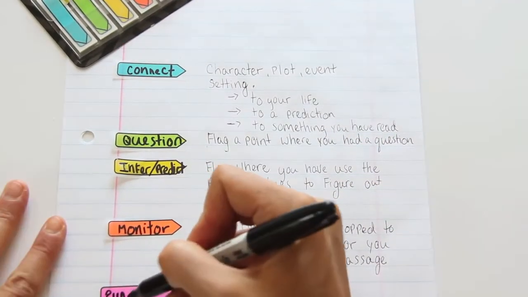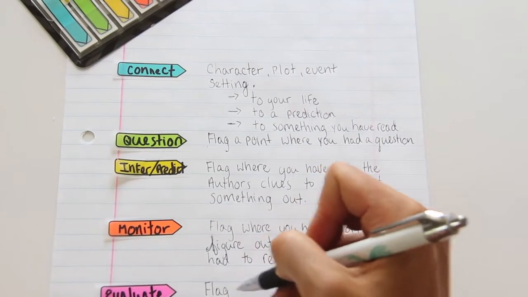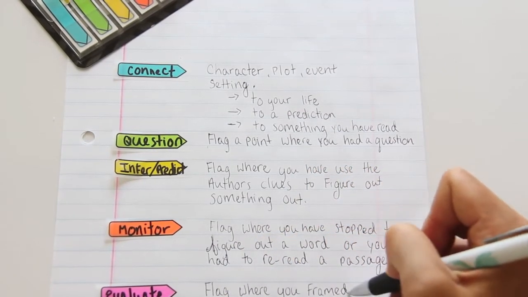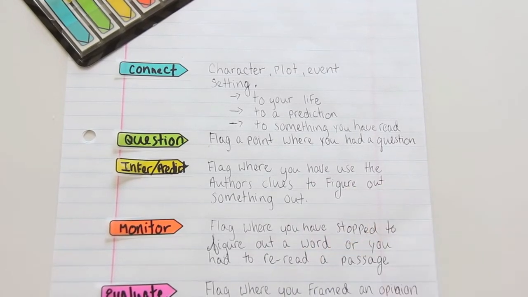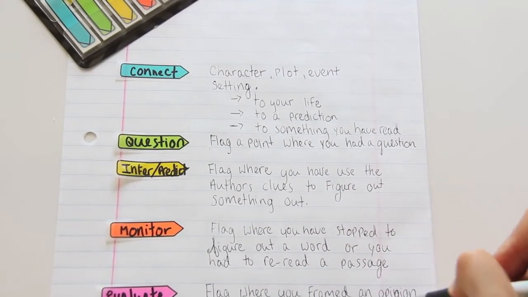Then once you're done reading, you need to evaluate. Flag where you framed an opinion about the story, how you think it's going to change, or maybe the characters change, something you like or dislike. It could just be general thoughts.